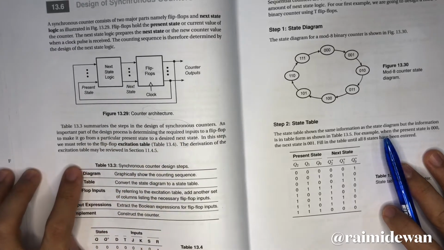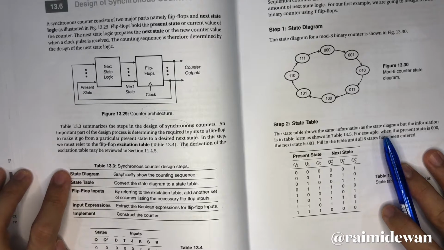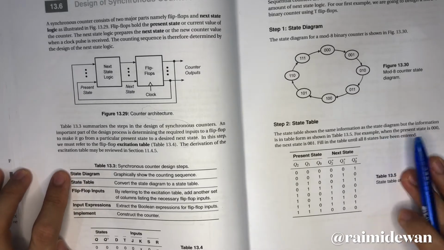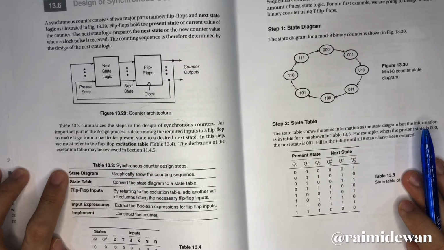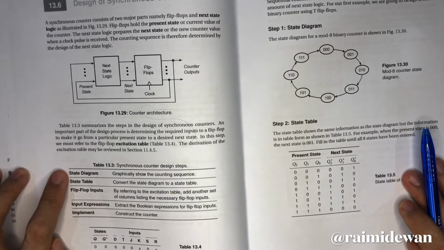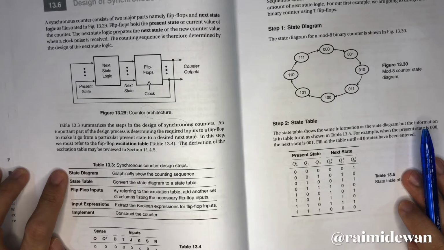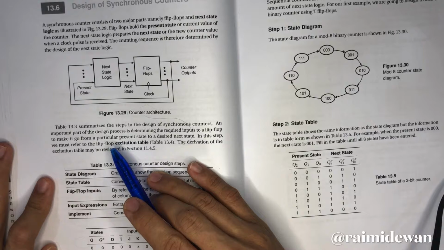So let's say you want to design a counter that counts from 0 until 2. We need to make sure that it is able to count 0, 1, 2 and then return back to 0. That is one of the first parts of our design.